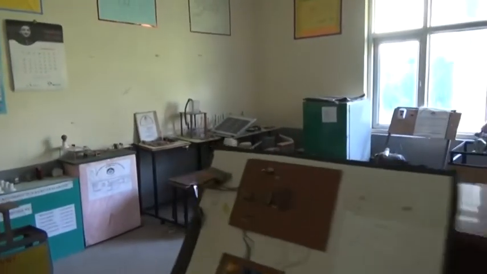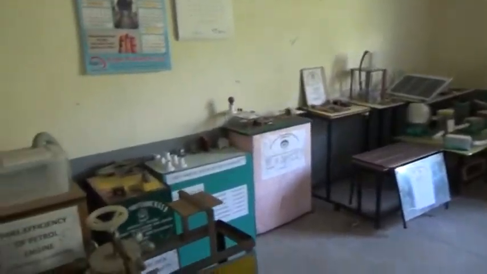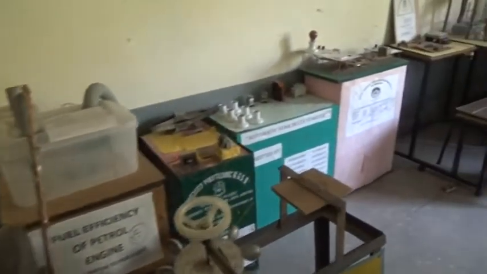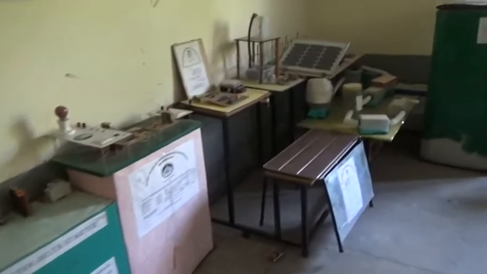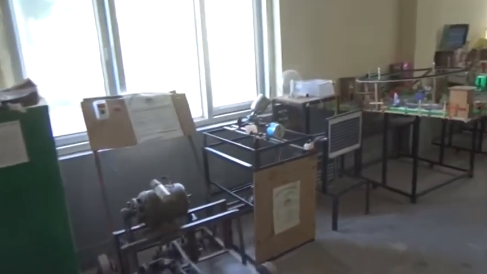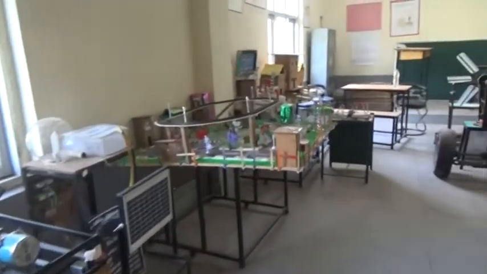Some energy efficient projects as well. You might be seeing the solar panels installed here. Our college was established in the year 2009, and since 2009 students are making these wonderful projects.